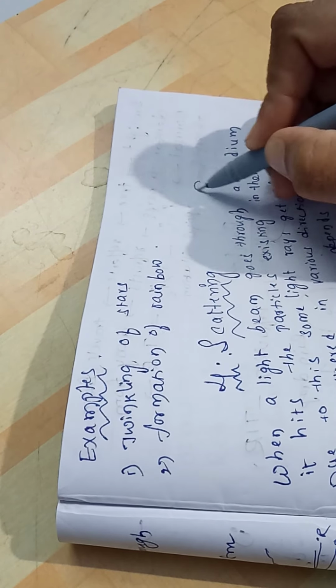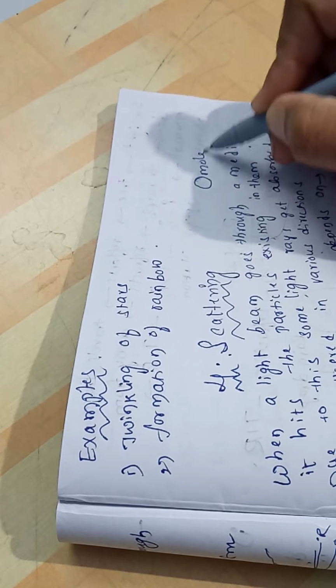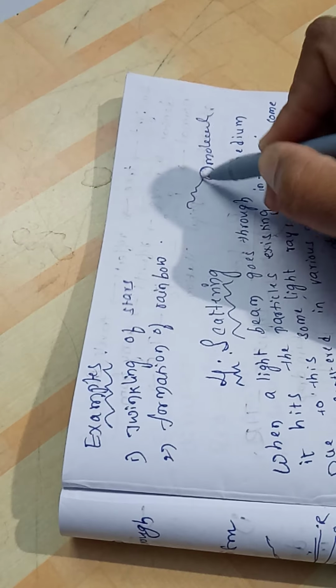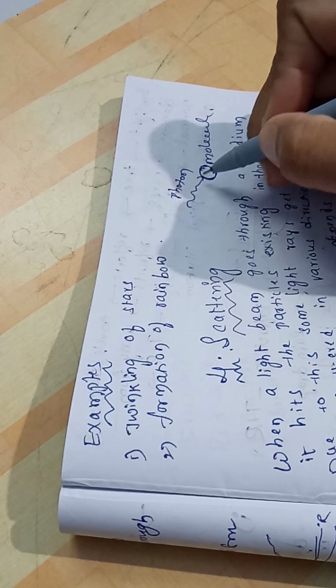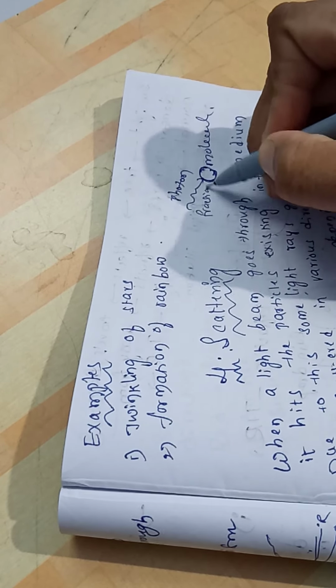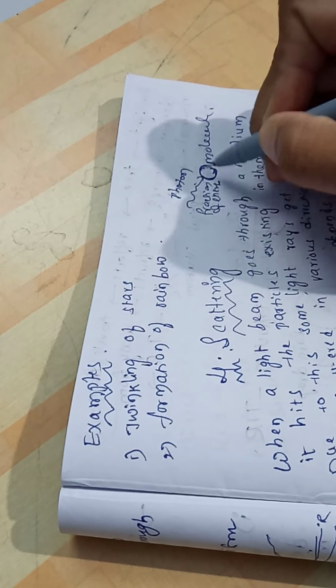Now next, some examples for this are twinkling of stars and formation of rainbow. Now next, the fourth property of light is scattering. Scattering means, for example, this is a dust particle or any molecule you think. When a photon, meaning light, is incident on it, this molecule absorbs a fraction of energy from the photon.